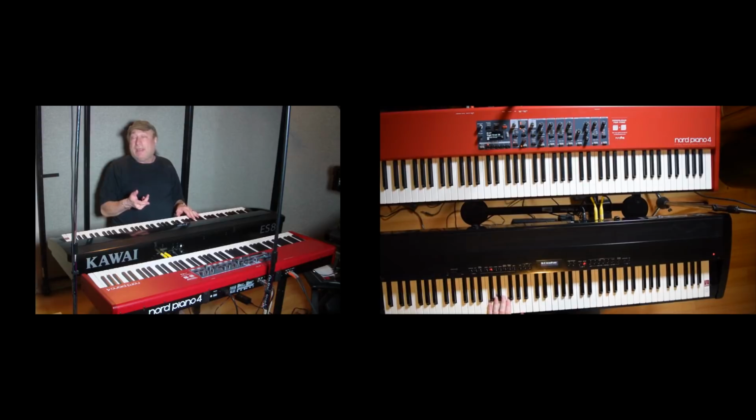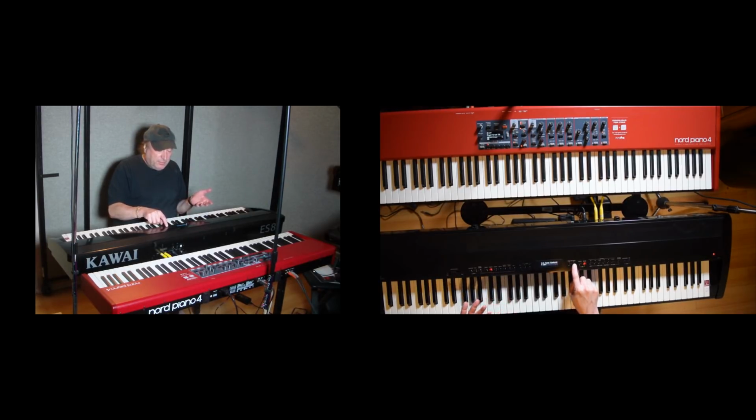Now, if I want to do the same thing with Kawai, I go into the menu section. These are some of the tone controls. But if I go into user EQ, then I can go ahead and make some other changes over there too. So it's a little bit different.